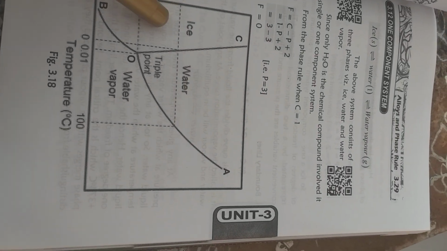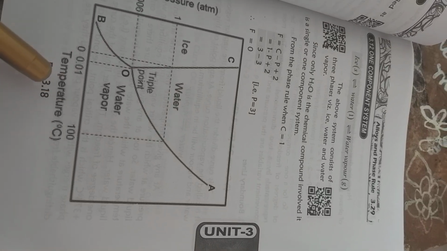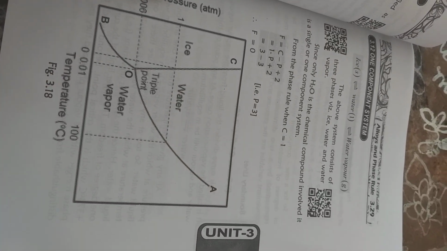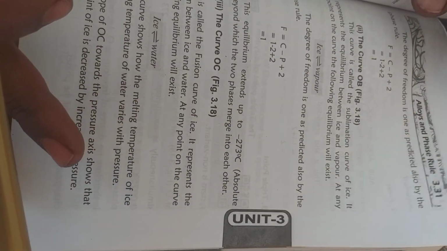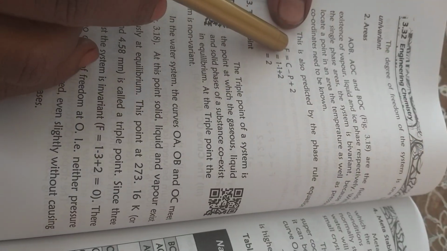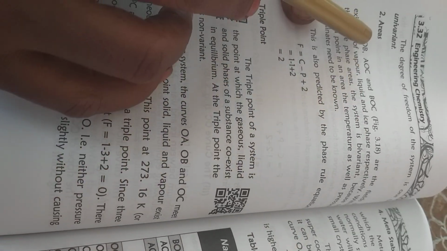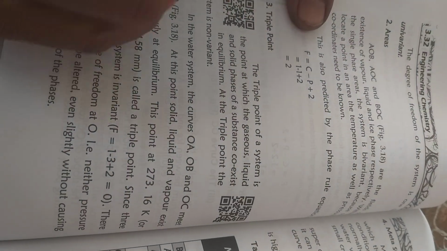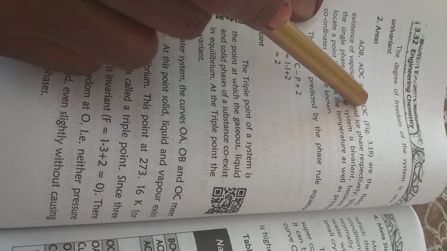To study this system in this particular zone, the number of factors that has to be fixed and that can be varied is understood from the phase rule, that is F is equal to C minus P plus 2. And for the areas, if we want to calculate the F value, C becomes 1 because in all the zones, water exists either in the form of solid, or in the form of liquid, or in the form of gas.